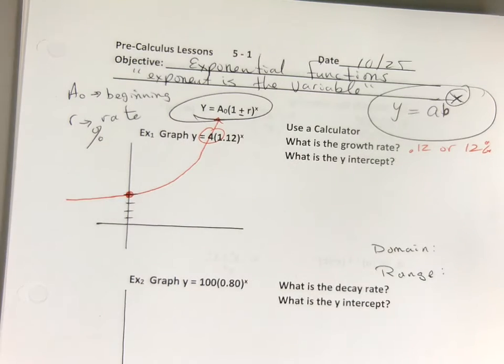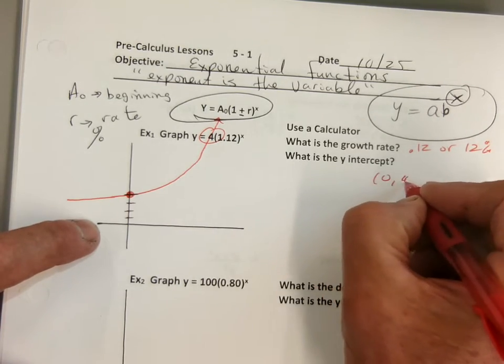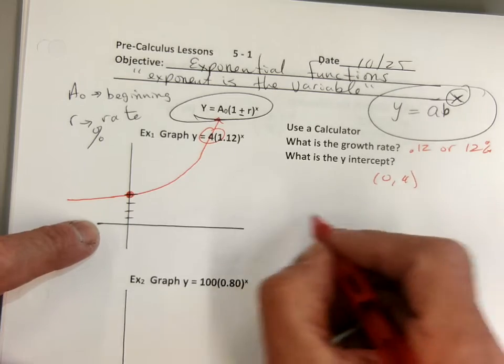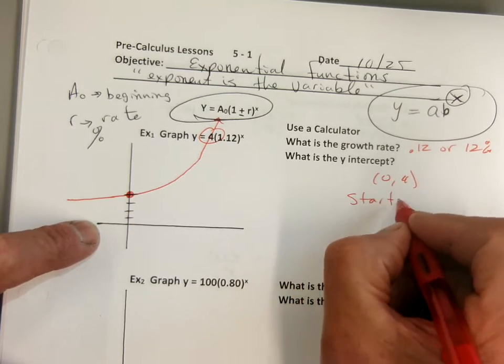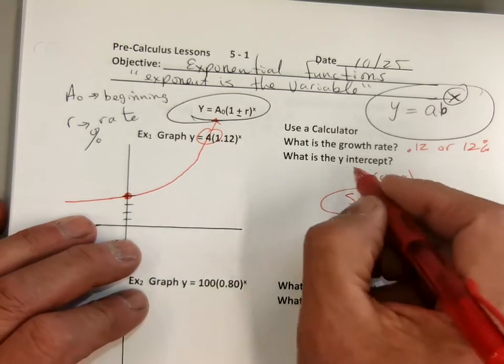You can see the 12%. So that's 12% growth. The curve gets steadily steeper and steeper, okay? What's the y-intercept? The y-intercept is at the 0.04 because that's your starting point. That's exponential growth.